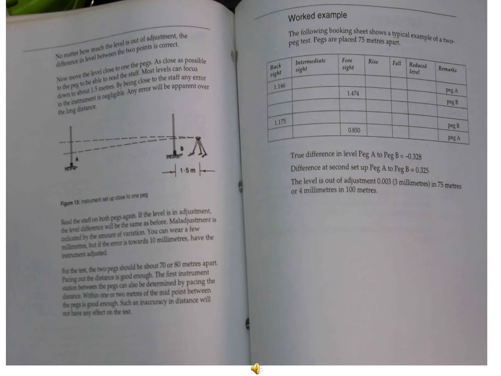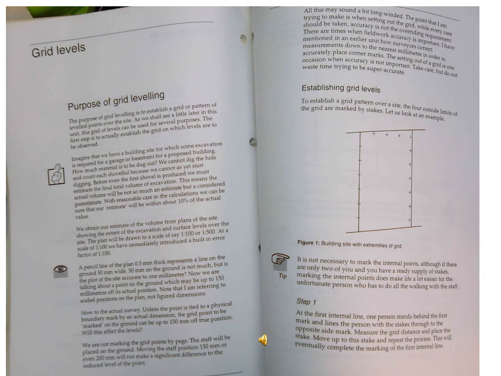About grid leveling. In the diagram you can see the cross points. All the cross points are the places to put the grid level points. So this is for the grid leveling system.